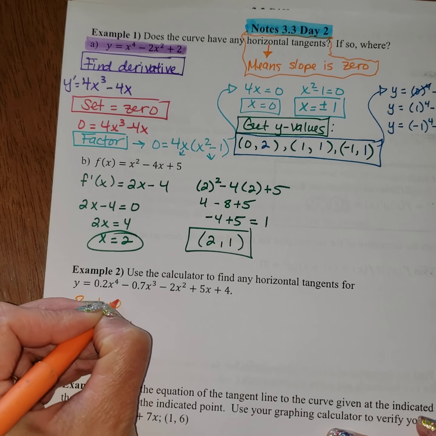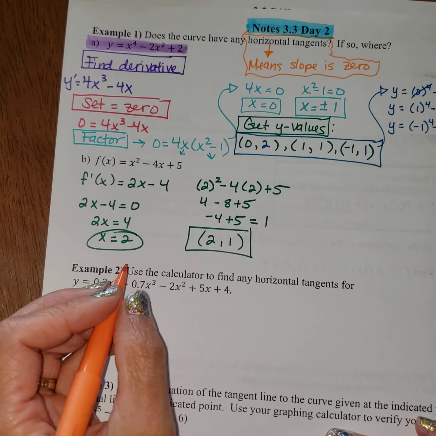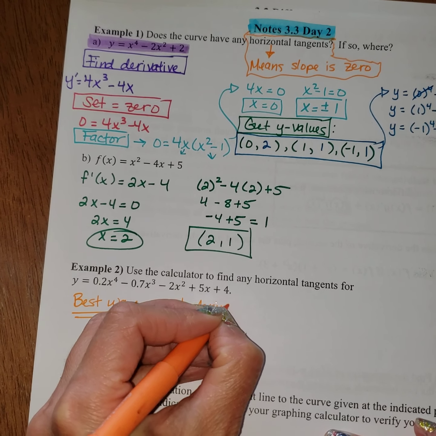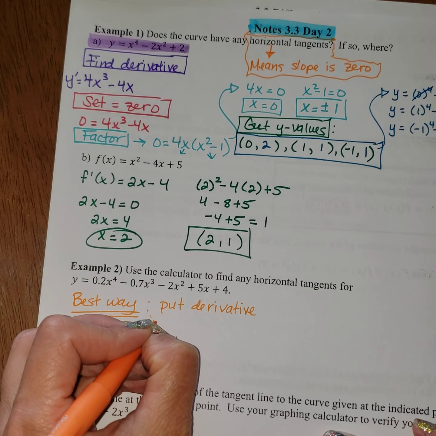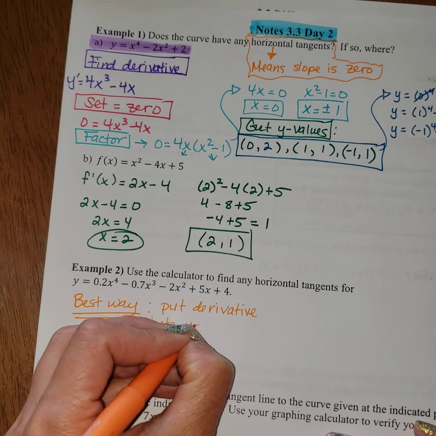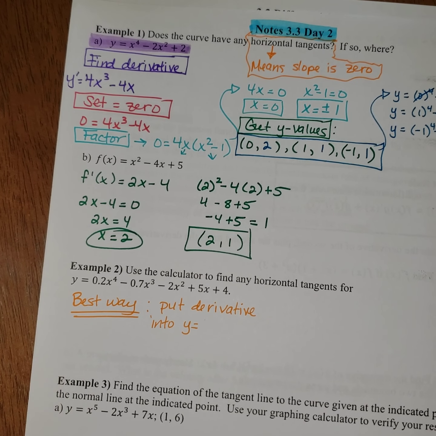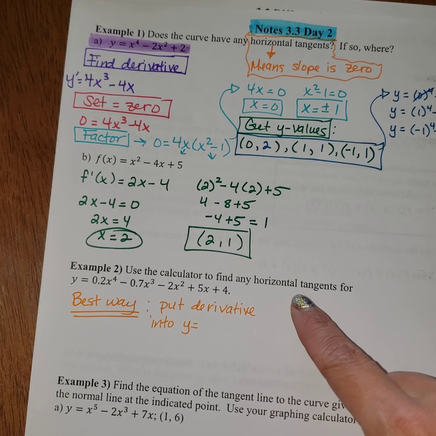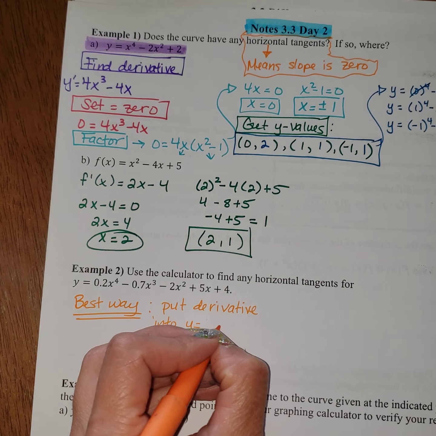The best way to do this in the calculator, because there are multiple ways. If you were to look this up like on YouTube or something, the best way is to do this. Put the derivative into y equals. So you know how when you go to graph, you hit y equals and then you put in your function? Well, instead of putting this, put the derivative, because you're trying to find horizontal tangents. Put the derivative into it and graph it.